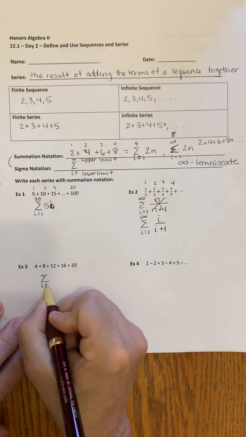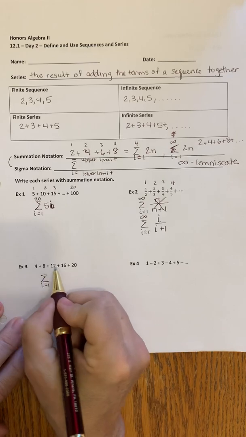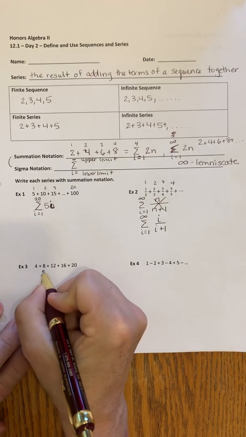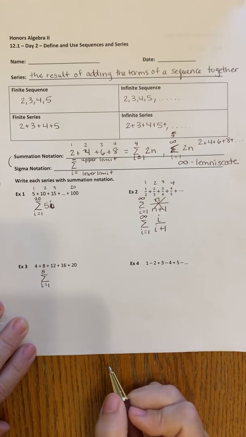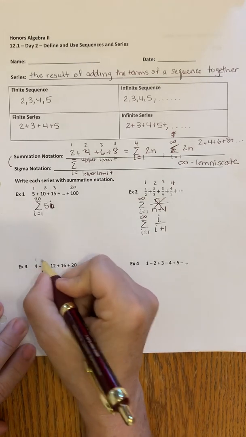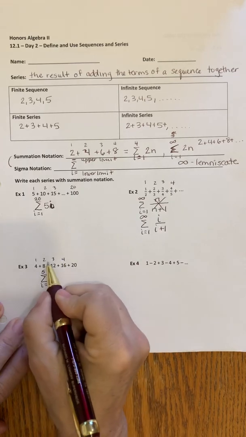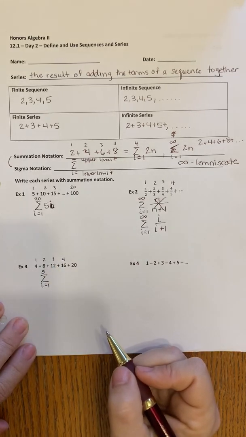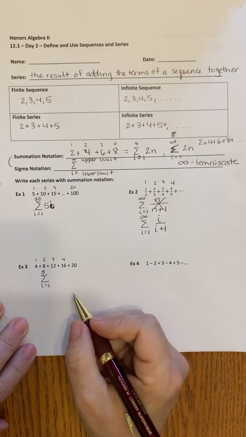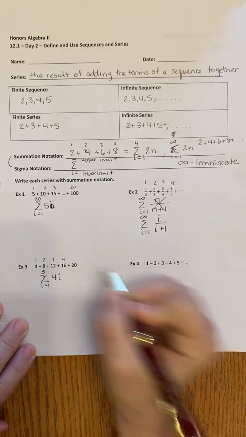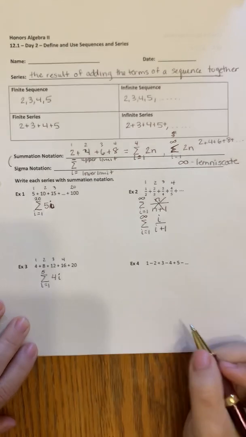I is equal to 1, and there are 1, 2, 3, 4, 5 terms, or this is the 5th term, we're going up to 5. Now, what are we doing to these values? This is the first term, second, third, and fourth. We're multiplying them by 4. So this would be 4i. Didn't do it that time, did I?